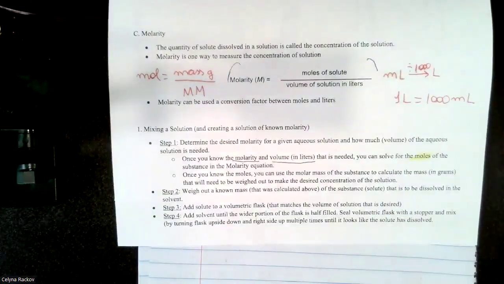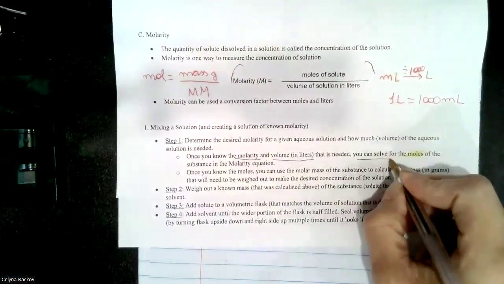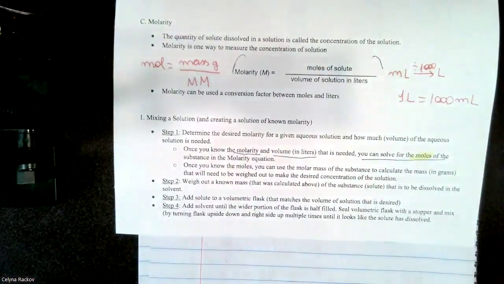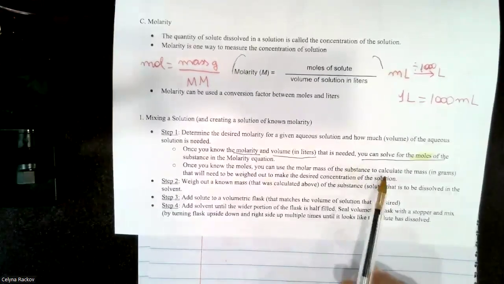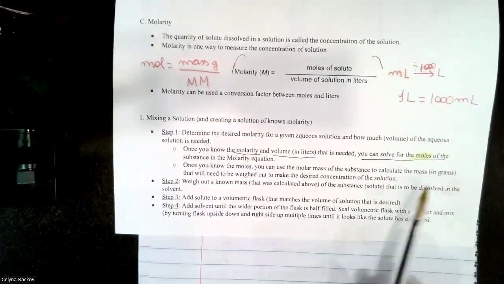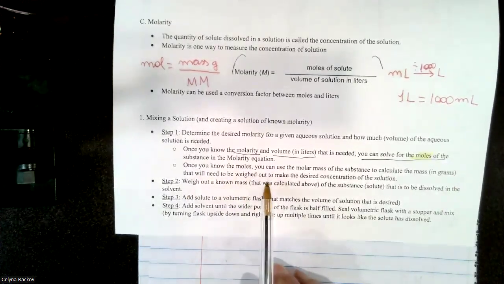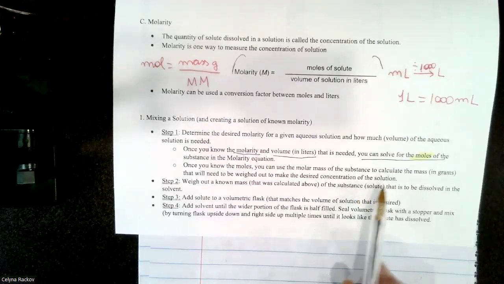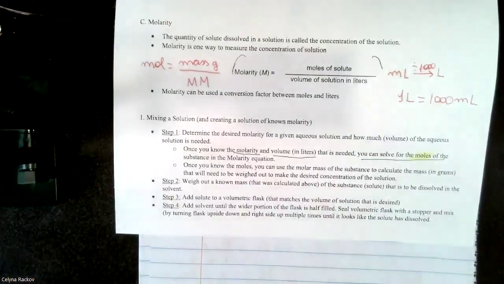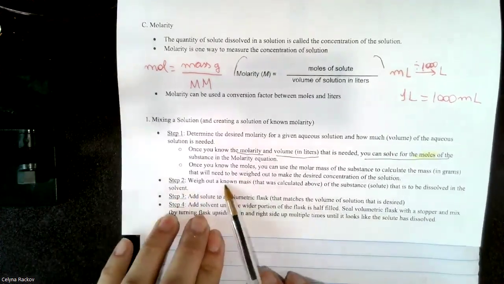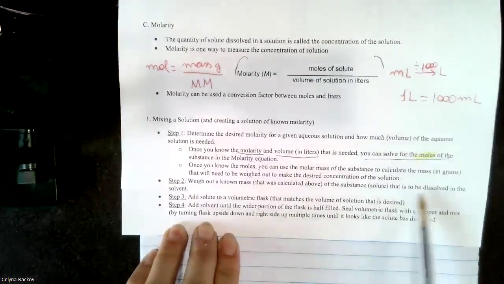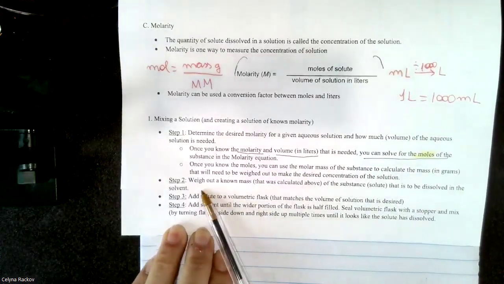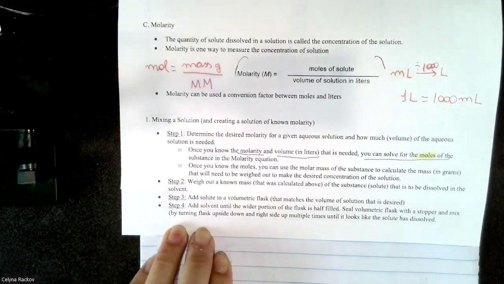So once you know, you can solve for the moles of the substance in the molarity equation. Once you know the moles, you can use the molar mass of the substance to calculate the mass in grams that will need to be weighed out to make the desired concentration of the solution. First thing, we calculate the mass, right? So weigh out a known mass of the solute that will be dissolved in the solvent. Then add solute. Let me show the picture here.